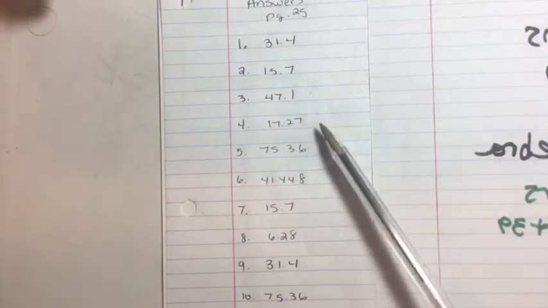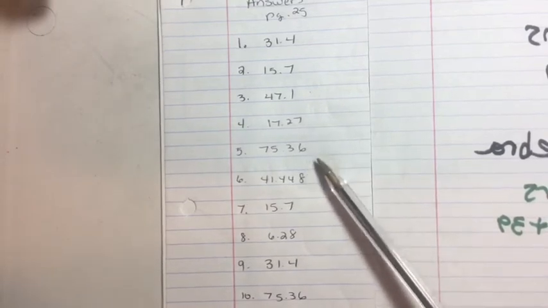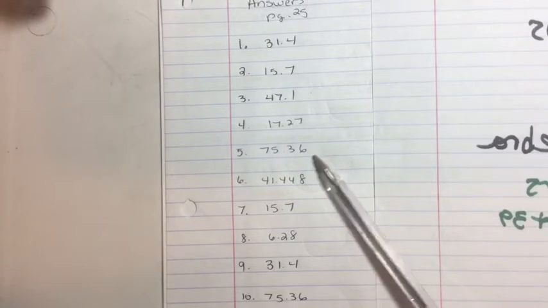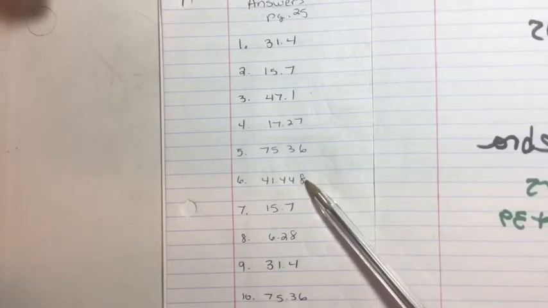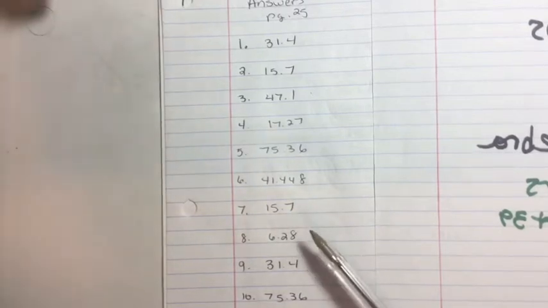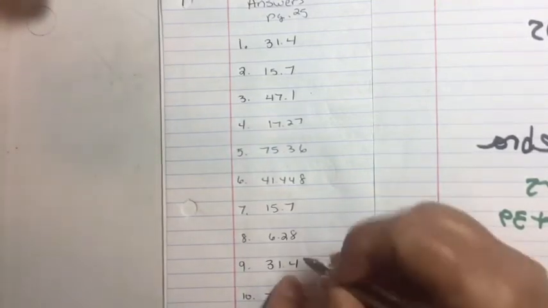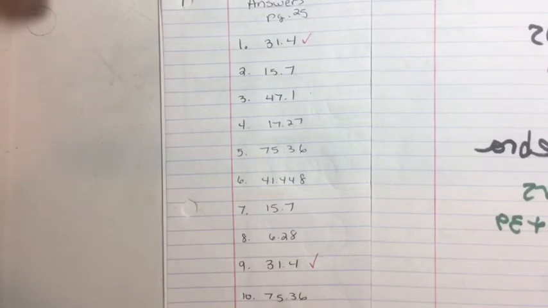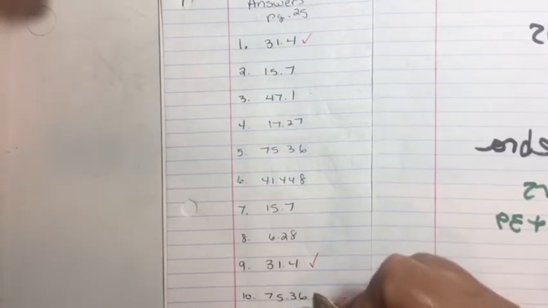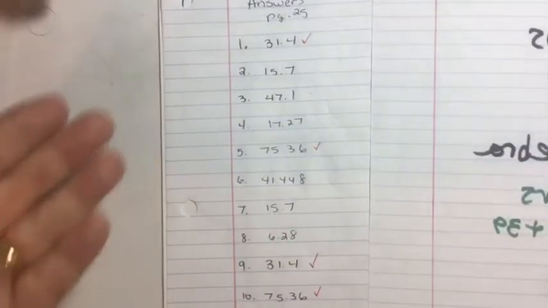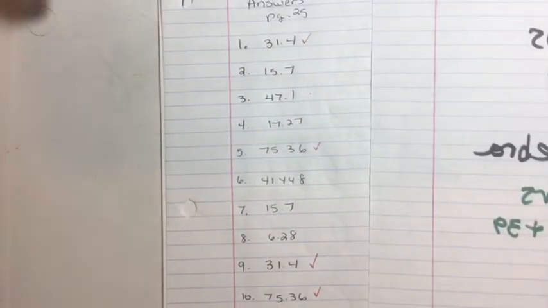All right, back to number 4 is 17.27, 5, 75.36, 6 is 41.448, 7 is 15.7, 8 is 6.28, 9 is 31.4, and you'll notice this one and this one were actually the same problem. And then number 10, 75.36, which was the same as number 5. So on those, on one of them they gave you the radius, while on the other they gave you the diameter.